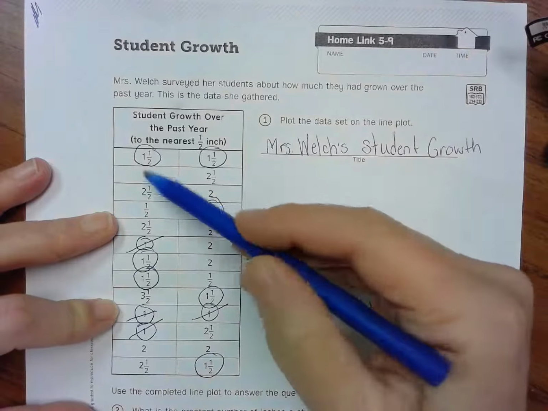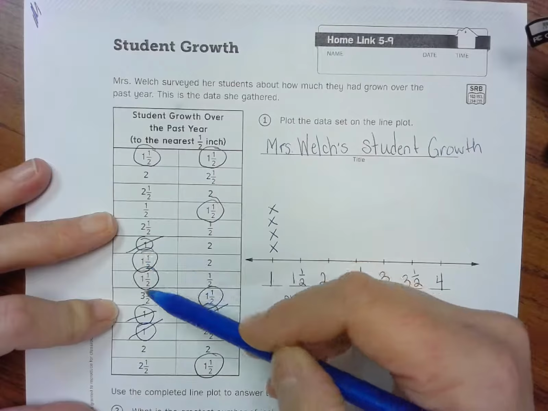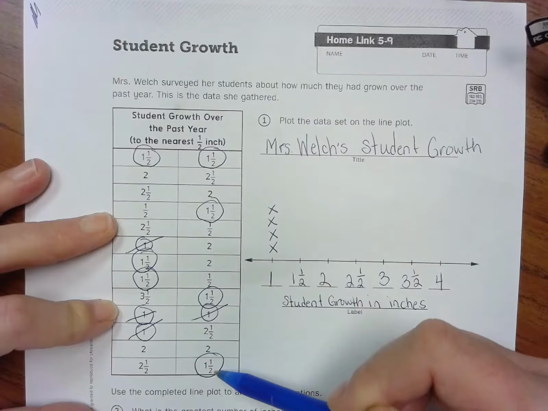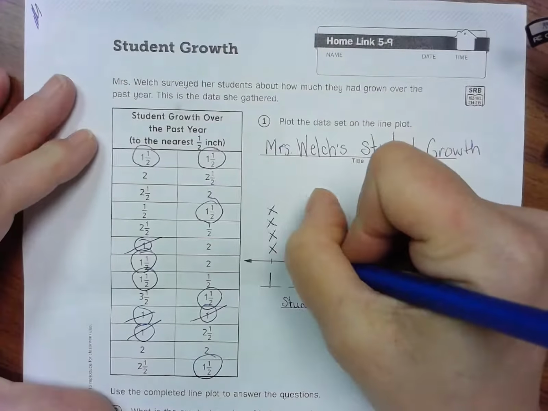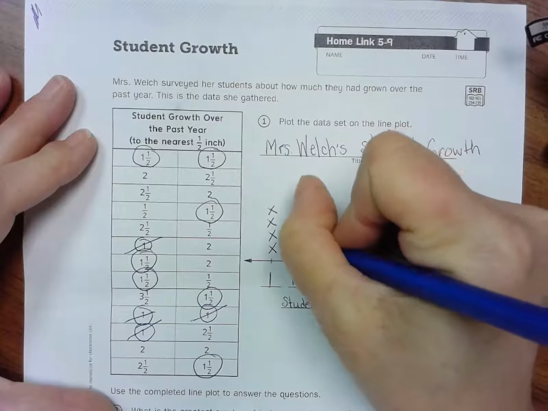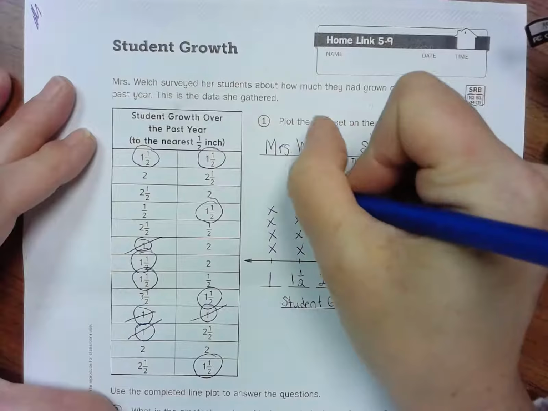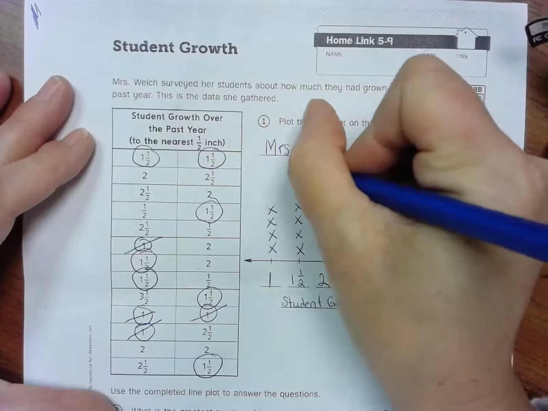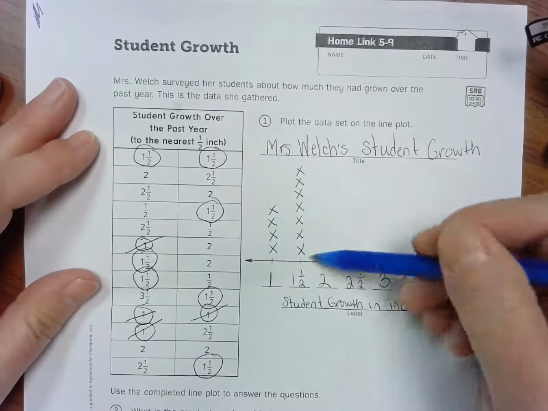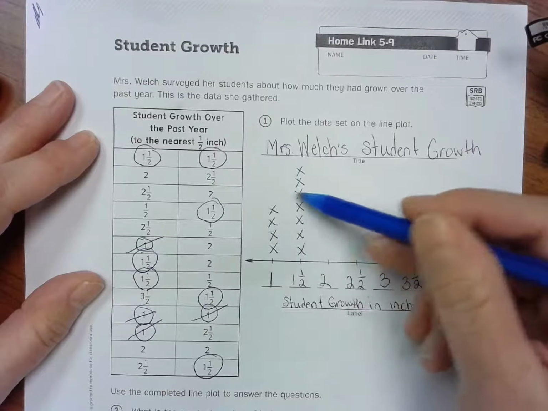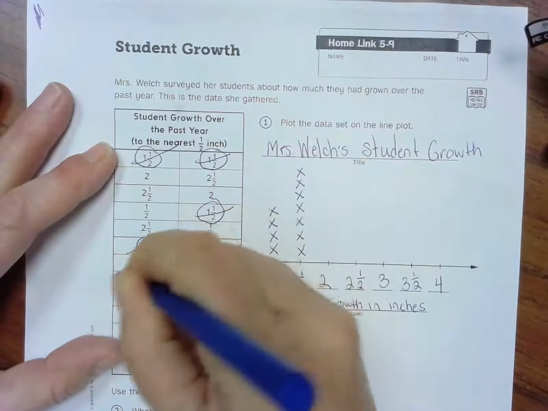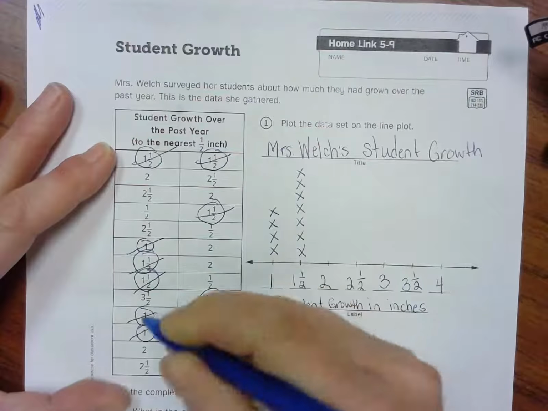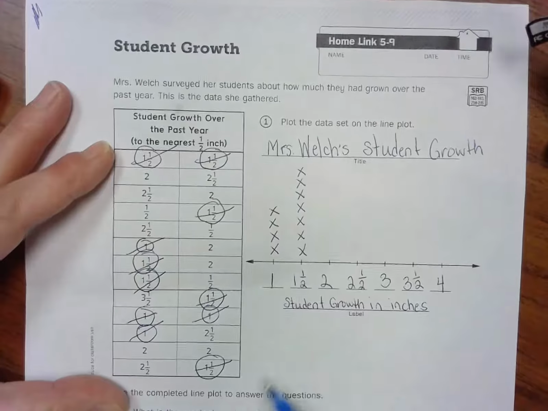So let's see, how many is that? 1, 2, 3, 4, 5, 6, 7. 7 for 1.5. So I'm going to make 7 X's. 1, 2, 3, 4, 5, 6, 7. I'm trying to make them straight and in line with these so it looks neat. I'm crossing them off because I already used them.